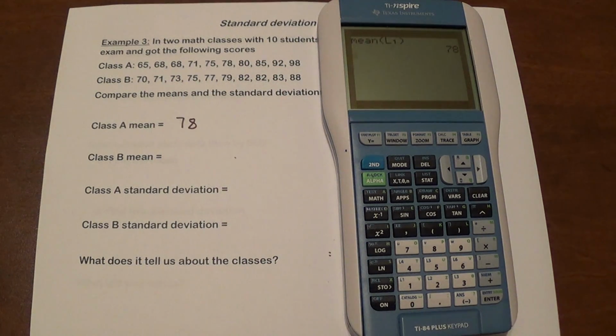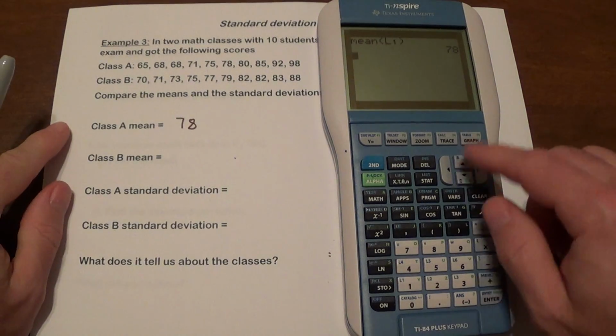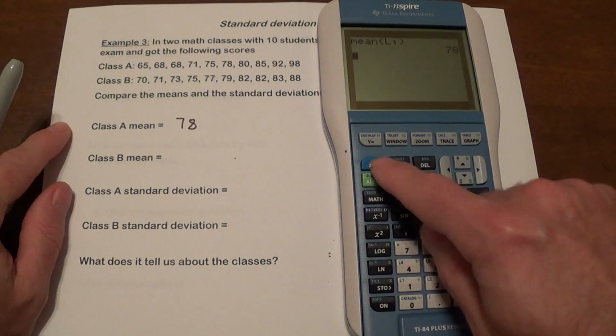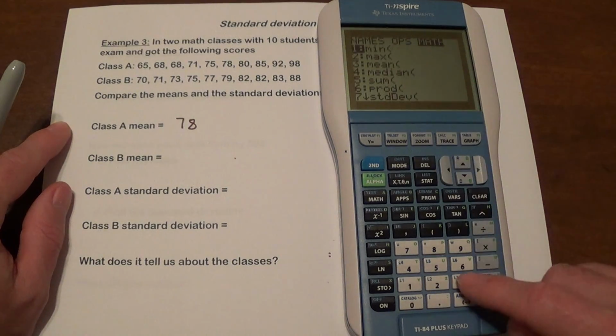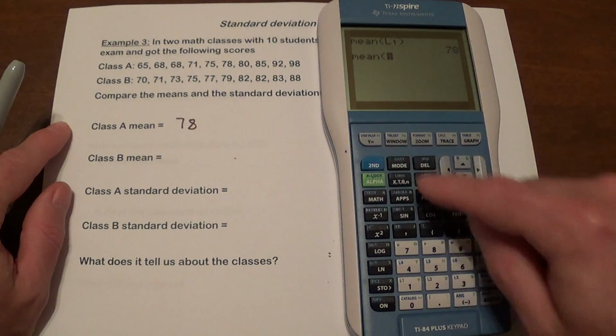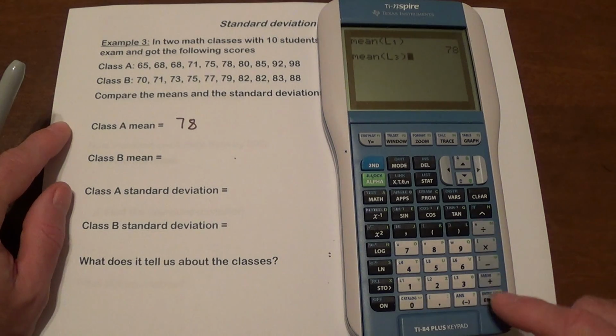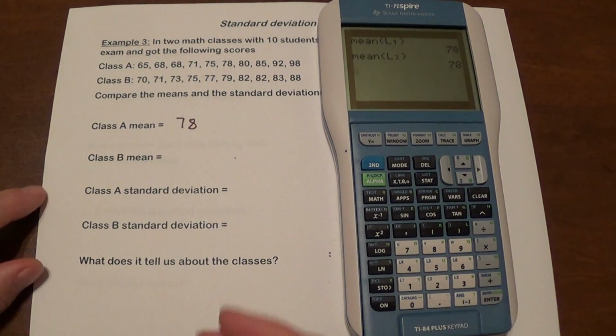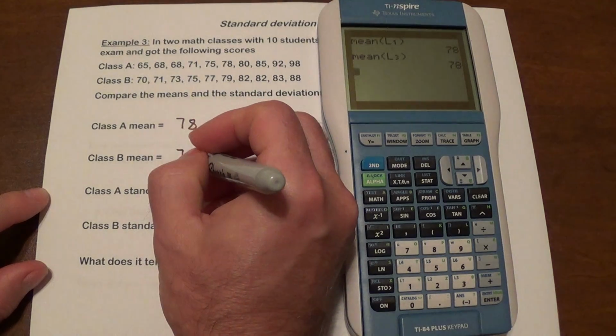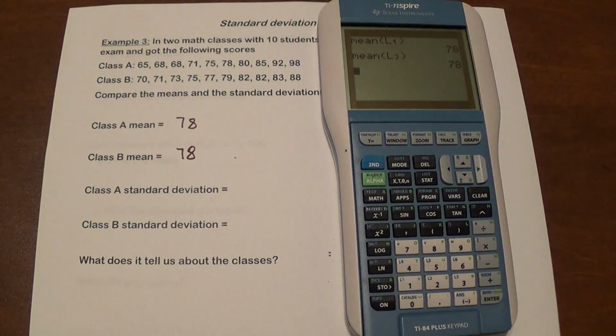Then I'm going to repeat that process. Second stat, Math, mean, option 3, and I'm going to do it for L3, which was my other list, and I got 78. So it looks like both classes on average did equally well.